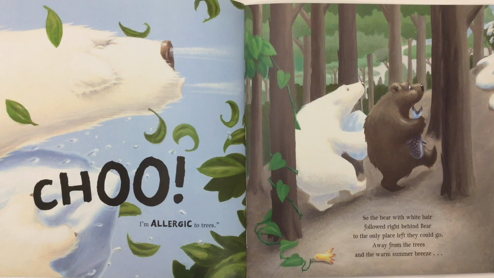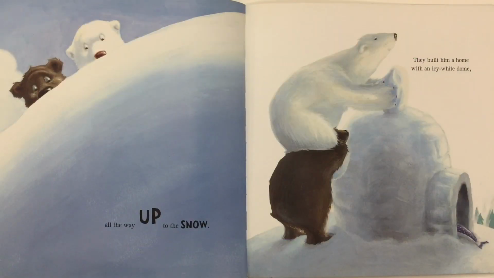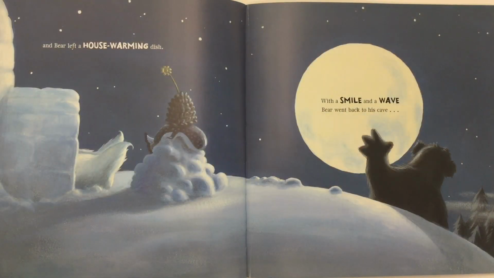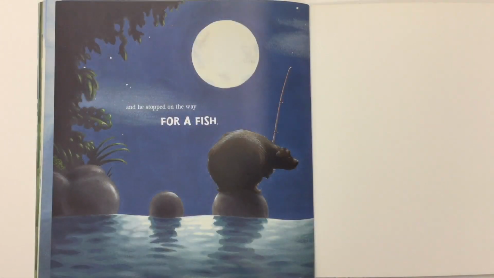So the bear with white hair followed right behind Bear to the only place left they could go, away from the trees and the warm summer breeze. All the way up to the snow. They built him a home with an icy white dome. And Bear left a house-warming dish. With a smile and a wave, Bear went back to his cave. And he stopped on the way for a fish.